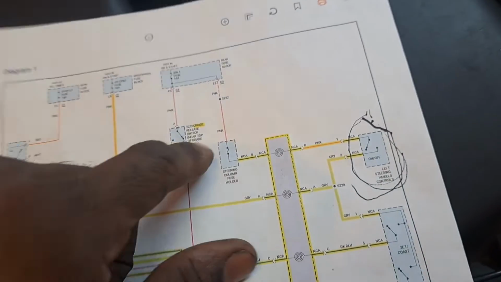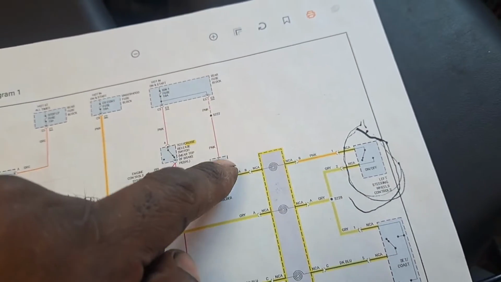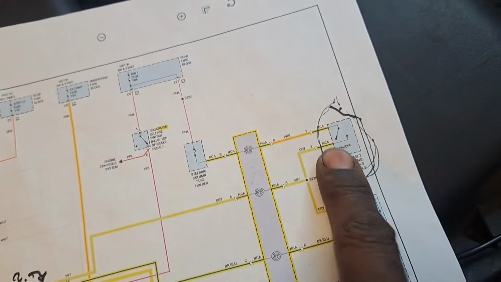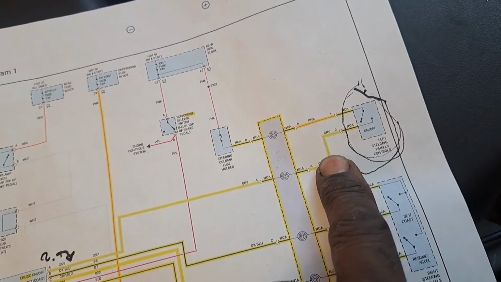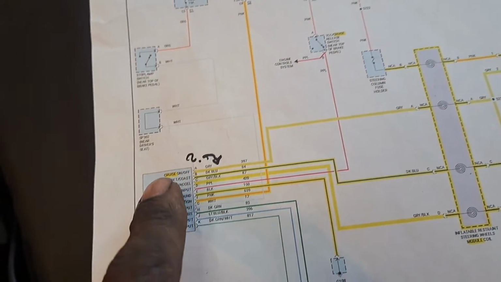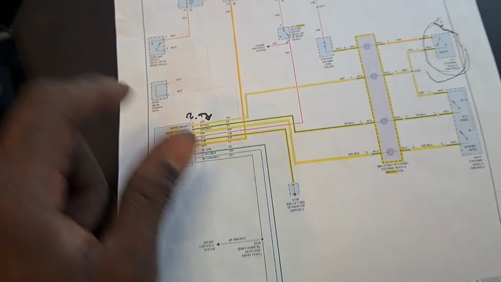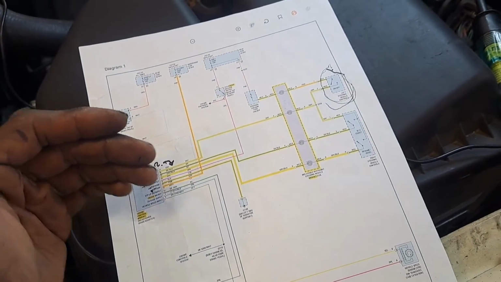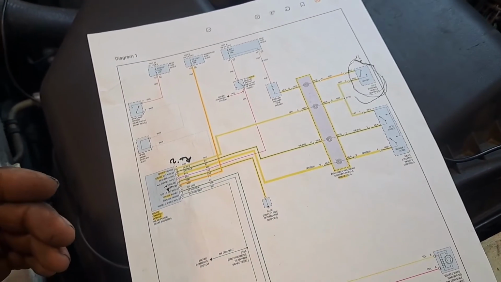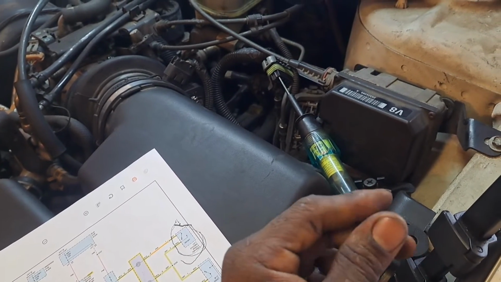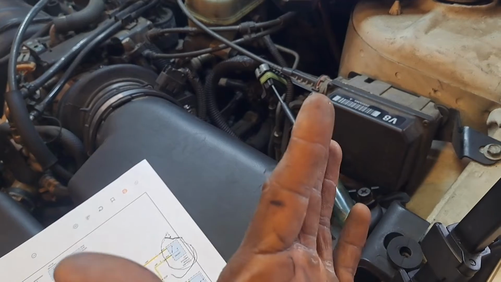What this answers is that we have our voltage source coming from that fusible link down through the switch. I push the switch, that voltage goes to the gray wire, out through the clock spring, all the way down to our connector here. So assuming that we have good voltage, we should have constant voltage. This is not working because it doesn't have constant 12 volts.